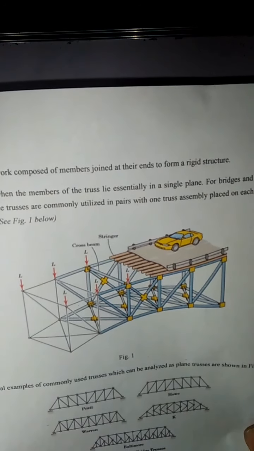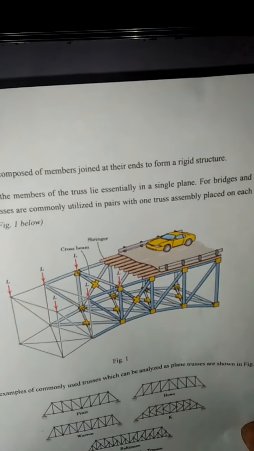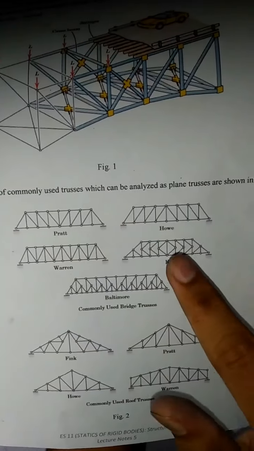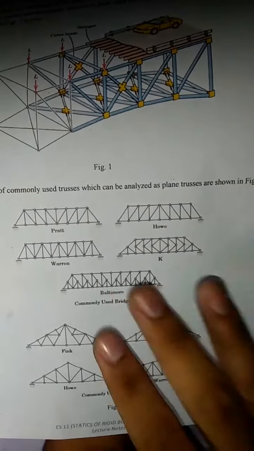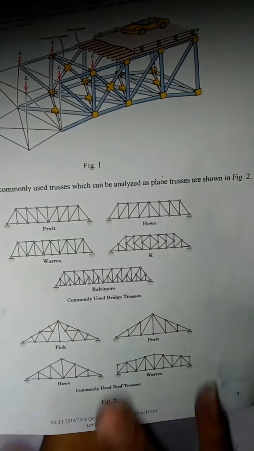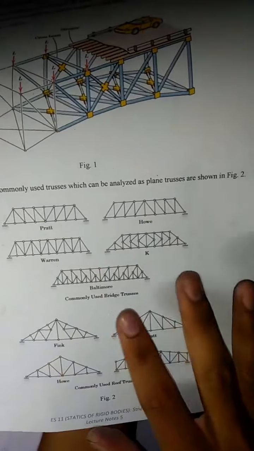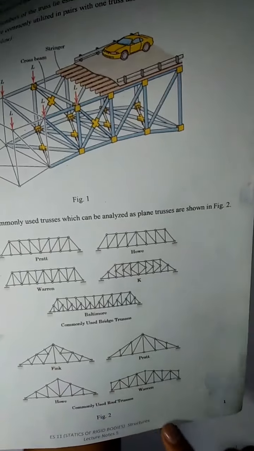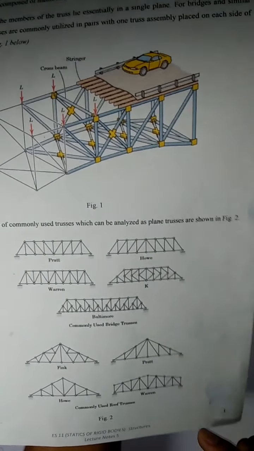Sa plane truss, the members of the truss lie essentially in a single plane. So in these figures, ito yung tinatawag nating plane truss because they all lie or they all exist in the same plane, meaning to say nasa isang plane lang sila, sa XY plane. Okay, so yan yung tinatawag na plane truss.